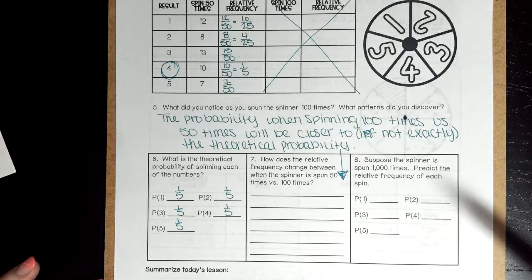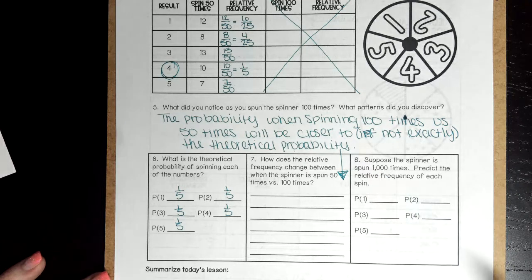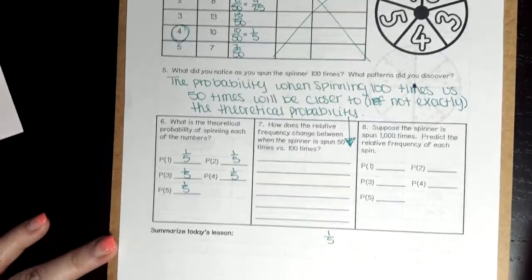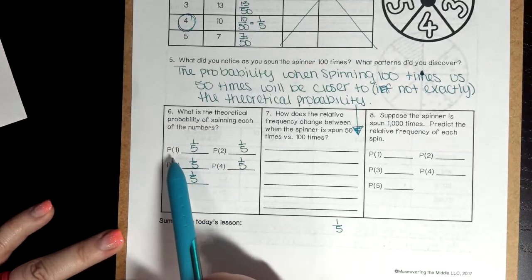Again, you can figure this out. If I spin it 1,000 times, I'll show you. So I had a 1 in 5 chance. You can't see this all the way down here. Let's figure out the probability of spinning 1.